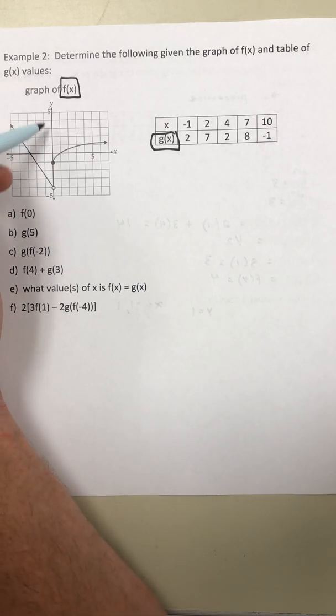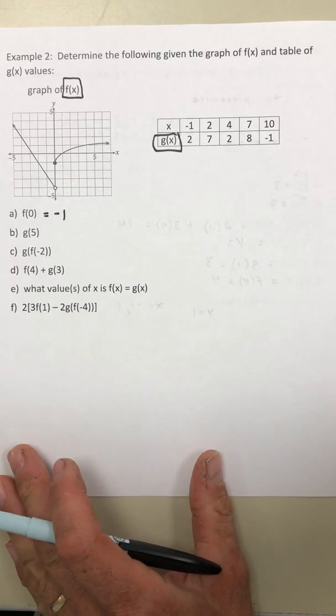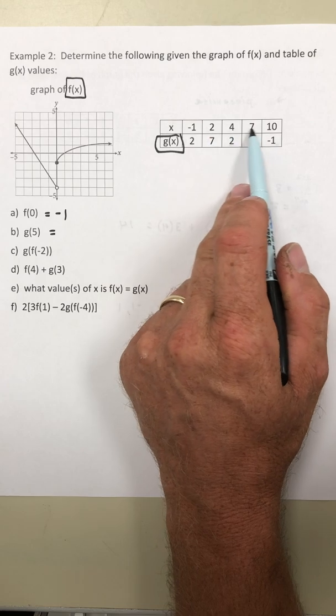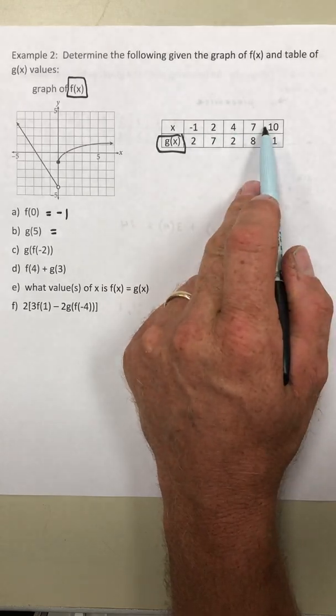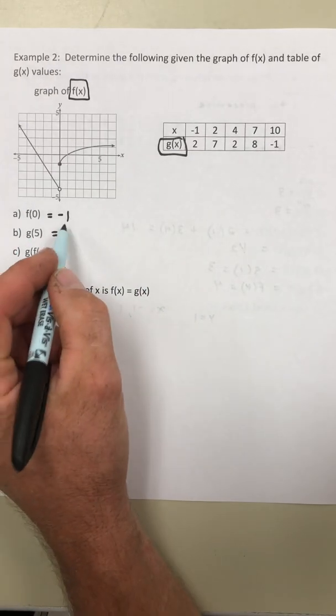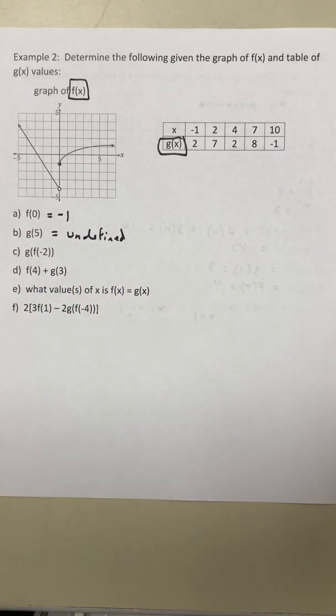So f of 0. Okay, notice we have the solid circle and the open circle again. We're interested in a solid circle, so f of 0 is -1. G of 5. Well, if I come over here to my x values of 5, I don't have an x value. We don't know what's happening in there. It could be anything. So we say g of 5 is undefined at this point in time. Now later on we'll be able to come up with some values, some predictions of what we think it could be, but at this point in time we're going to say it's undefined.